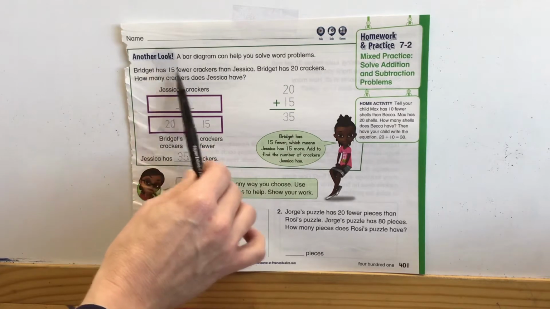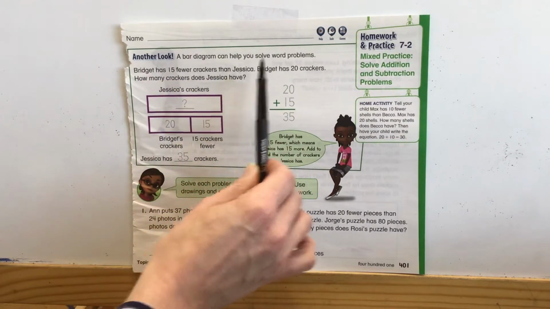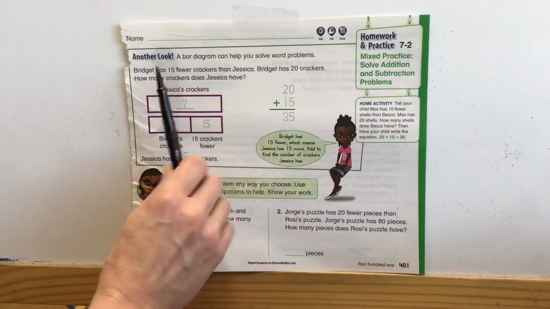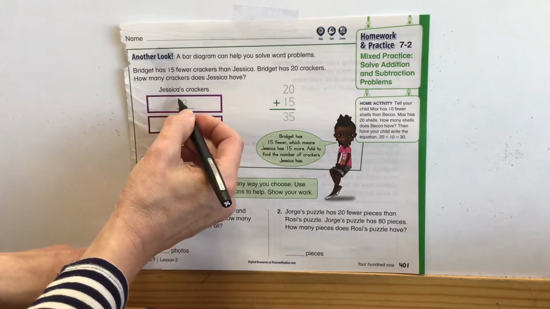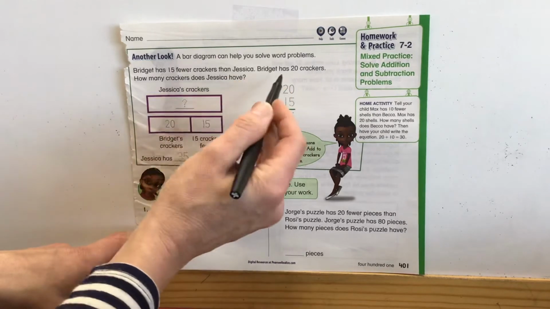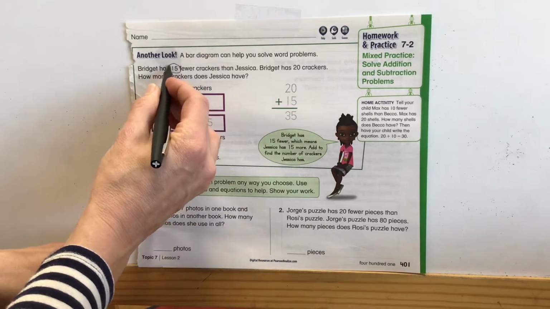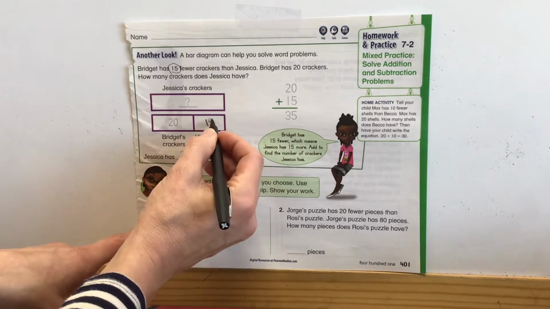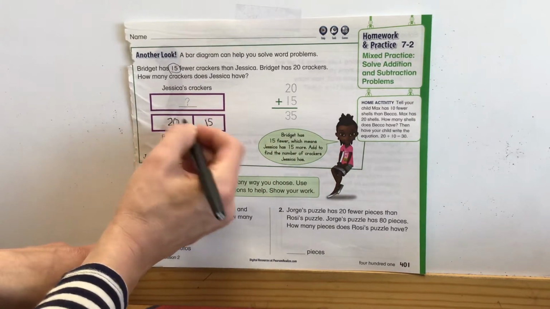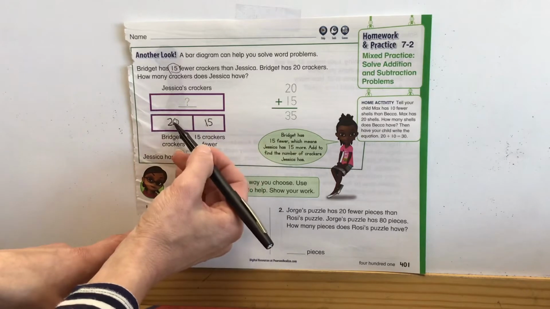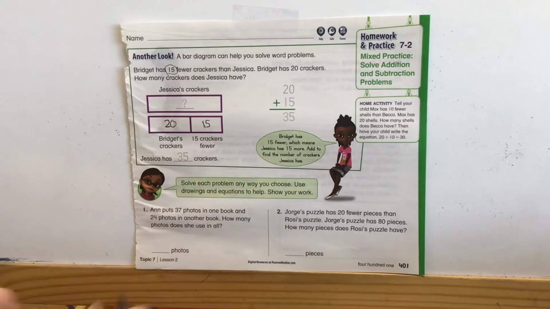Bridget has 15 fewer crackers than Jessica. Bridget has 20 crackers. How many crackers does Jessica have? So we don't know how many crackers Jessica has. That's our mystery. But we do know that Bridget has 15 fewer crackers and Bridget has 20 crackers. So our total is going to be 20 plus 15 equals 35. So pretty easy on that one, just a different strategy on how to put it all together there.